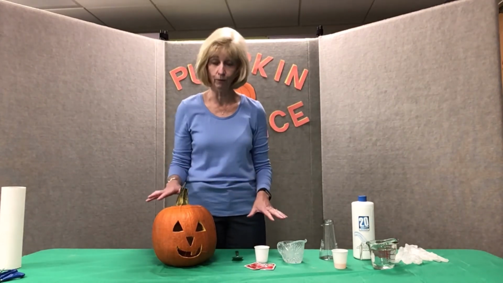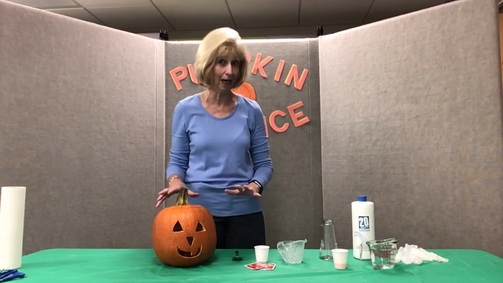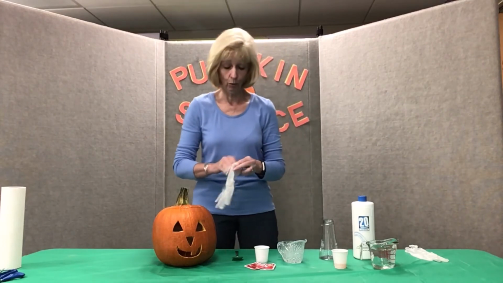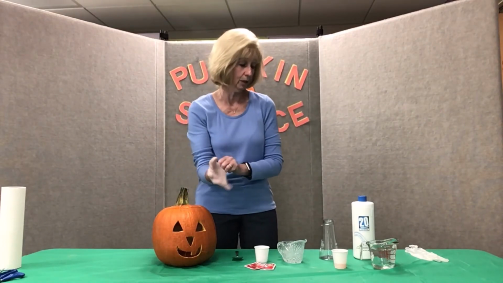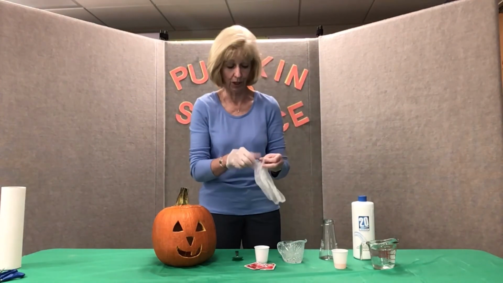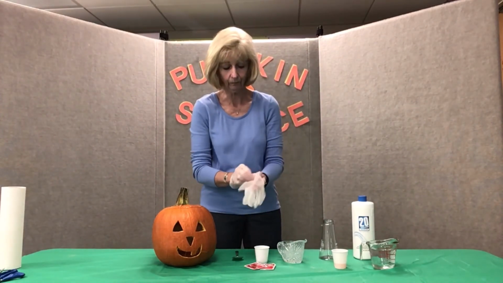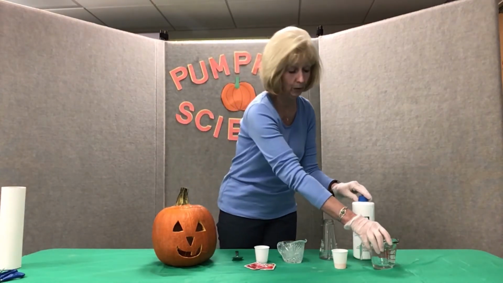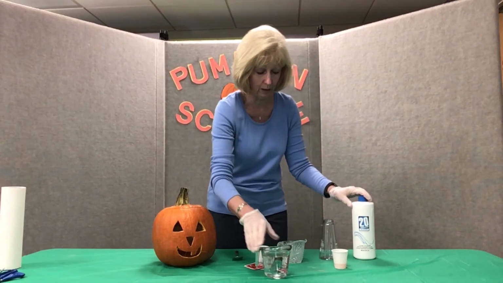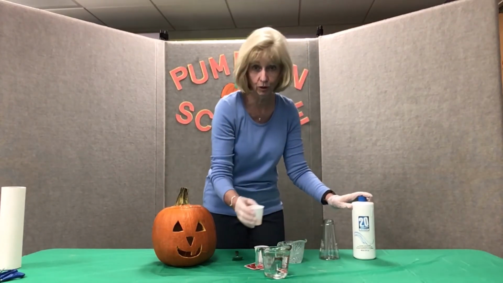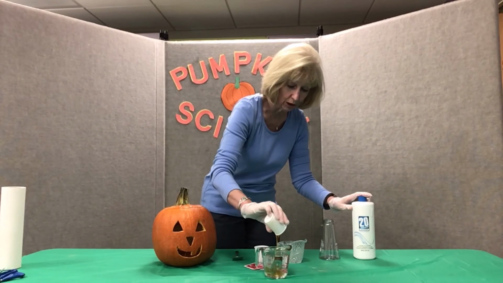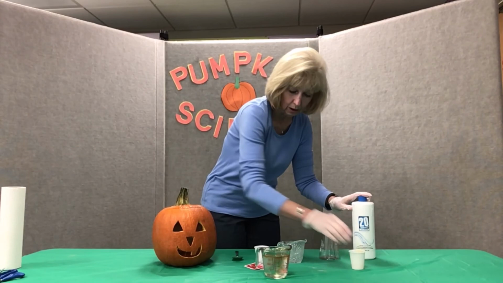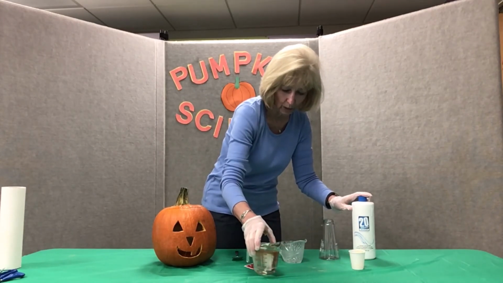Make sure that your table's covered or you're doing this outside because we are going to create a chemical reaction. You need your parents with you. The first thing you're going to do, and your grown-up will do as well, is to put on some rubber gloves to protect your hands. And then you will take your 1 cup of 20% hydrogen peroxide, and you're going to mix 2 tablespoons of common dishwashing liquid together. So we'll just let that all drain in there, and we swish it around just a little bit.